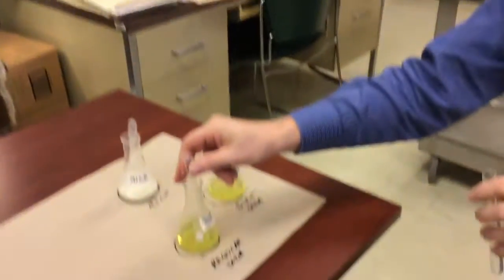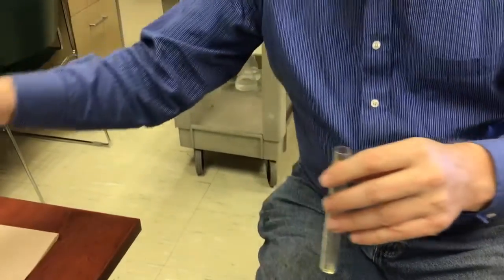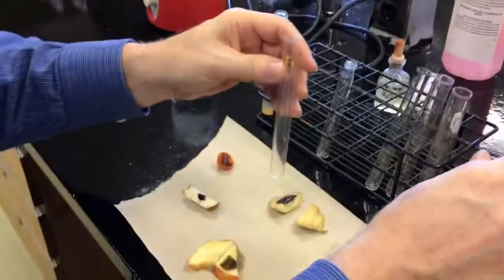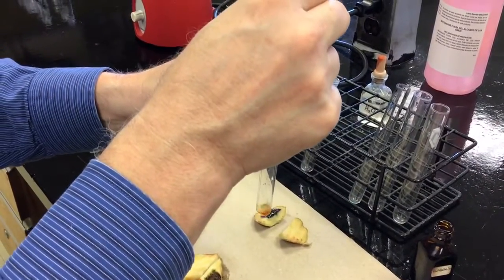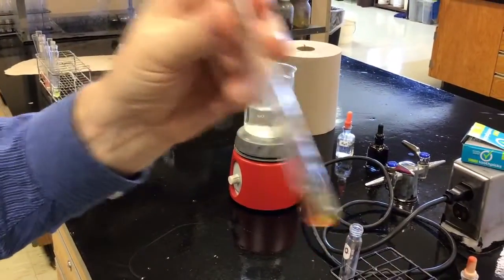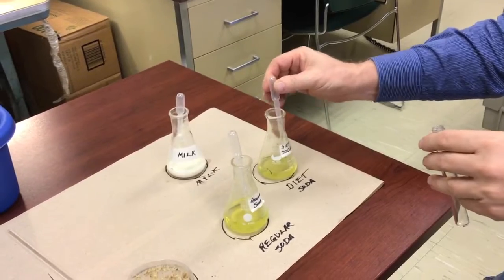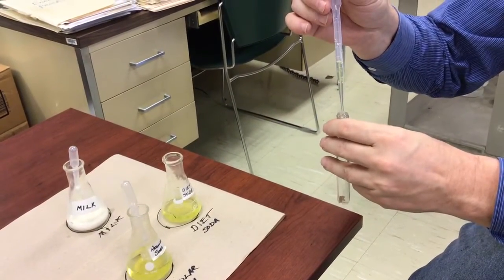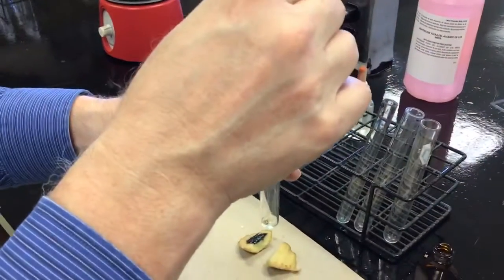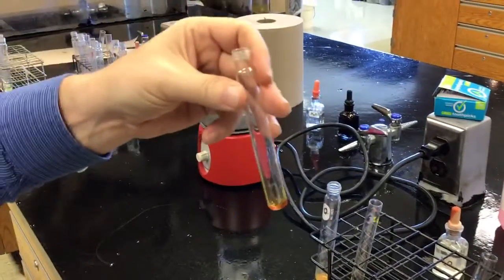Set up the regular soda. 1, 2, 3, 4, 5, 6. 2 drops of Lugol's into that. 1, 2. Kind of pretty. Pretty is not a scientific result, although it's something you often get. And the diet soda. 2 drops of Lugol's into the diet soda. 1, 2. A very similar pretty.